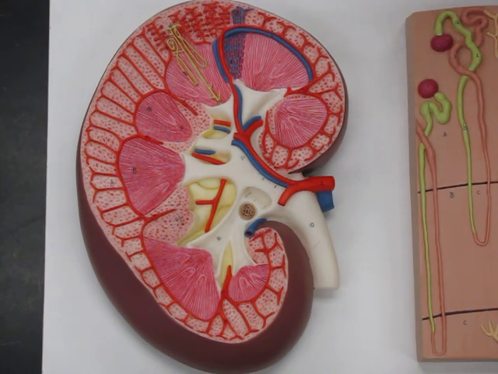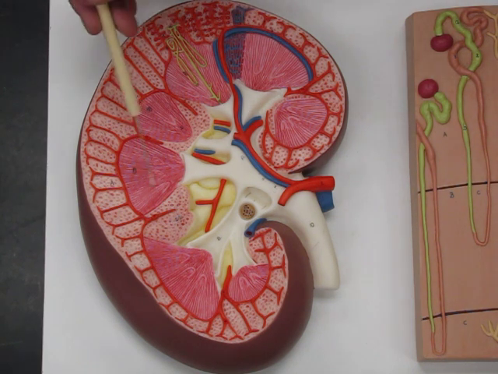All right, so now let's go back and find the structures in those regions. In the cortex region, we find most of the nephron. The only part of the nephron that's not found in the cortex is the loop of Henle, which dips down into the medulla region. Now, in the medulla region, you have the renal pyramids or medulla pyramids.